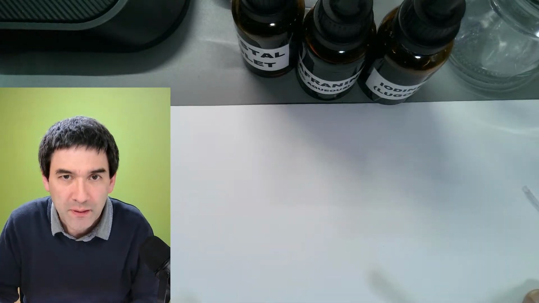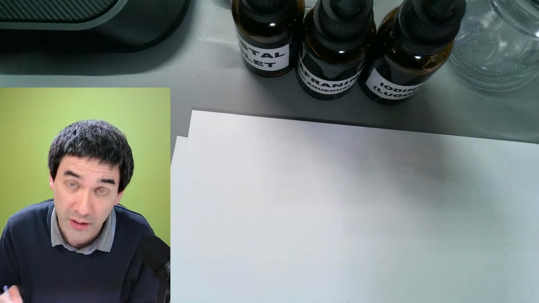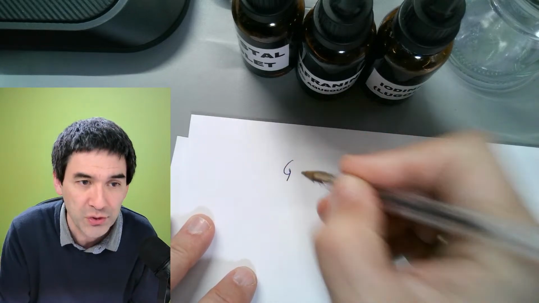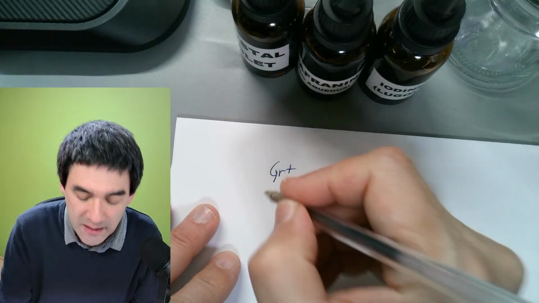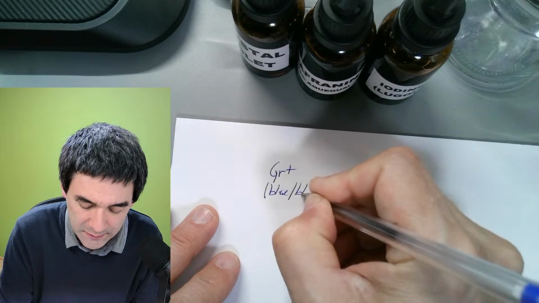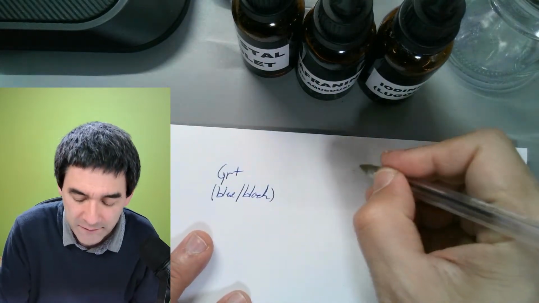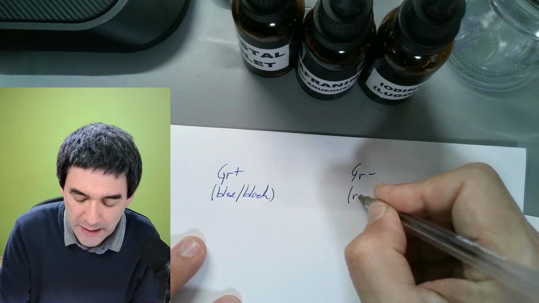So essentially, from the cell structure, there are two different types of bacteria around. The one is called gram-positive. I abbreviate this with GR-positive. They stain blue-black. You've seen them just before. And the other ones are called gram-negatives. I abbreviate this with GR-negative, and these stain red.